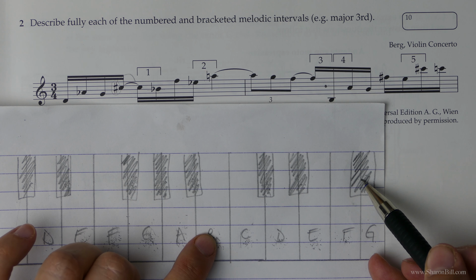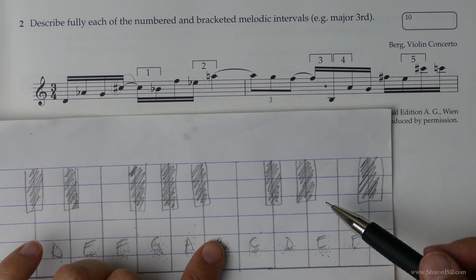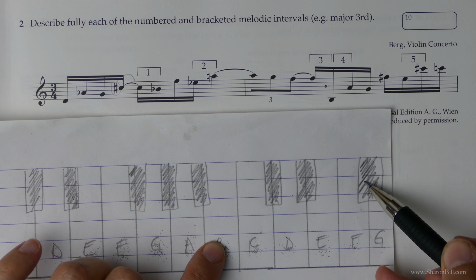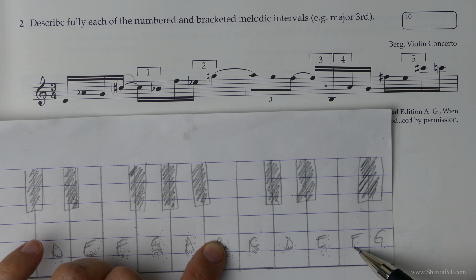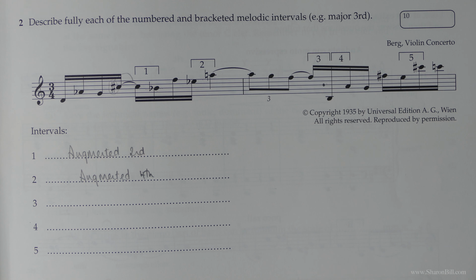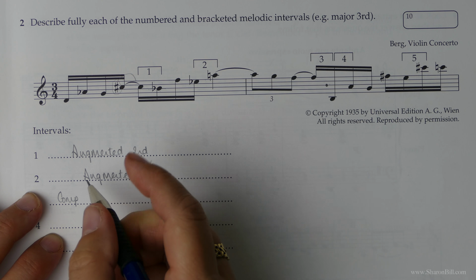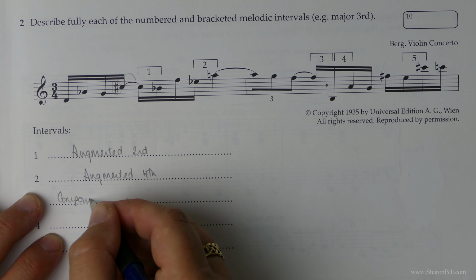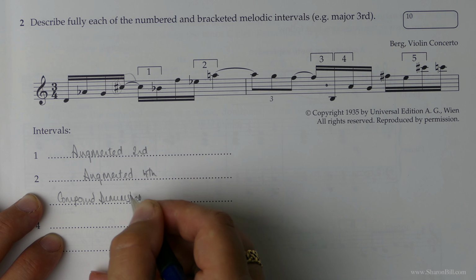However, there's no F sharp, either accidental or key signature, so it's not quite as big, it's a little bit smaller, and so we know that it's diminished because we go straight from perfect to diminished, and so we know we've got a compound diminished fifth. There we go.